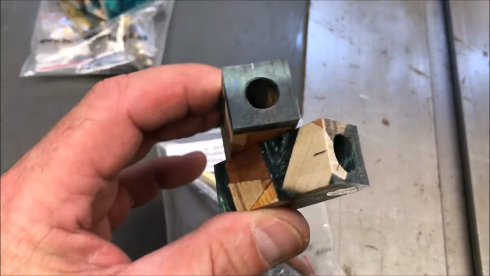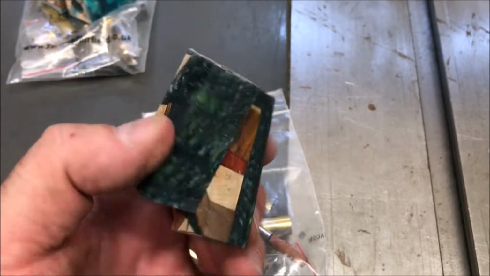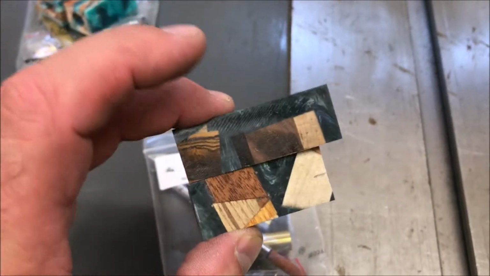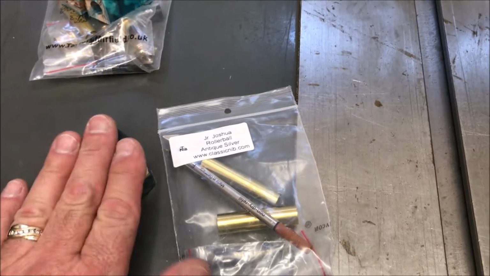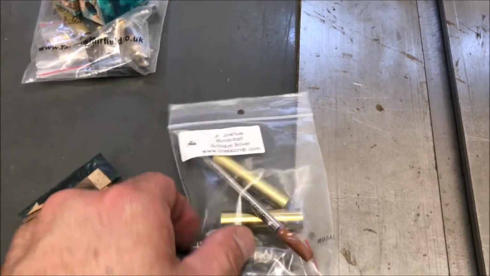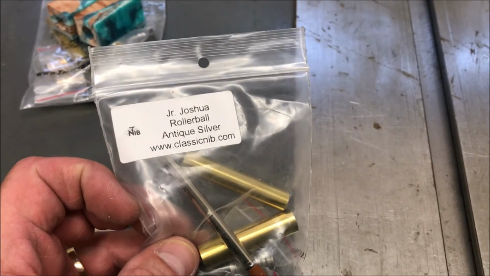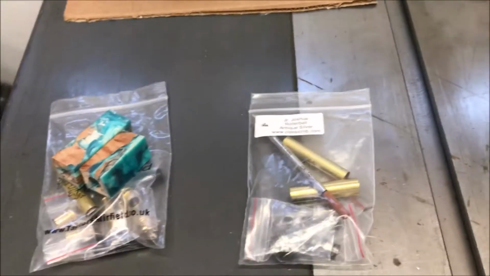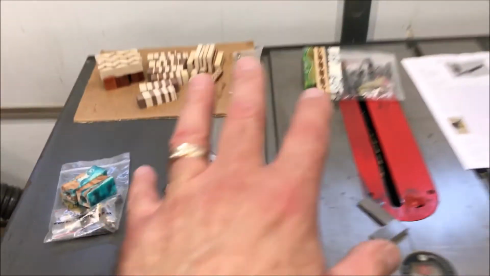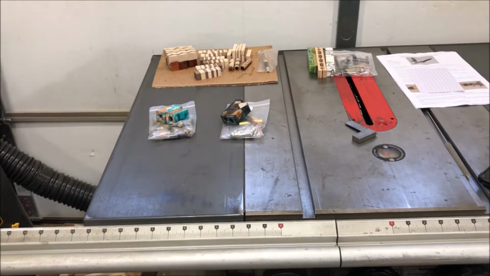This is my Chaos Pieces blank that Robert Dudinsky made, where he cast the cutoffs for my Chaos blanks, and I just got those drilled out. They're ready to be tubed, and we're going to use a Junior Joshua rollerball. This is antique silver from the classic nib. So I'm getting ready to do some glue ups on those 2 kits.